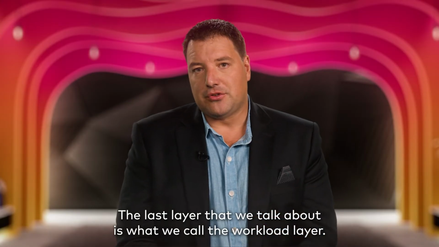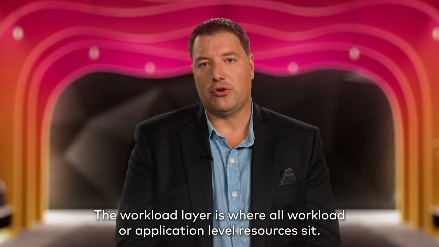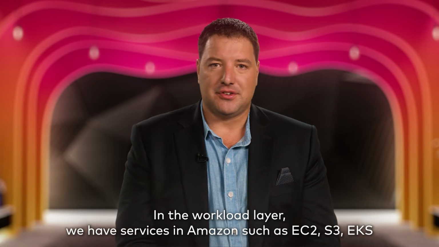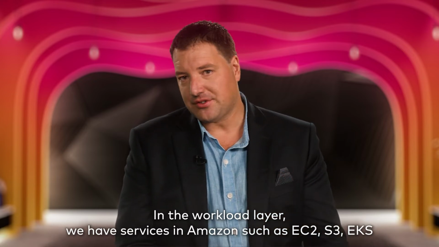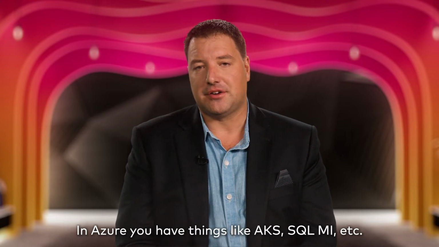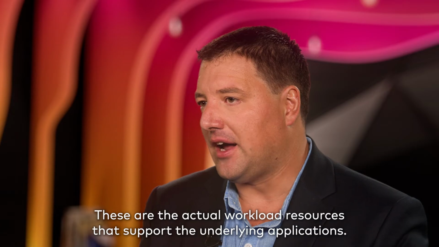The last layer that we talk about is what we call the workload layer. The workload layer is where all workload or application-level resources sit. In the workload layer, we have services in Amazon such as EC2, S3, EKS. In Azure, you have things like AKS, SQLMI, etc. These are the actual workload resources that support the underlying applications.